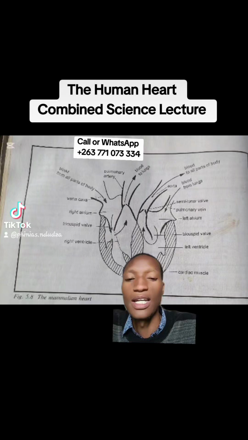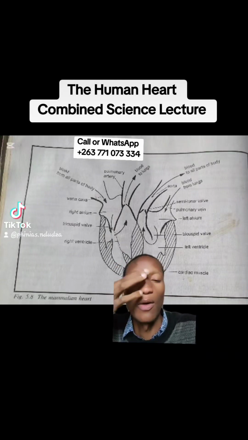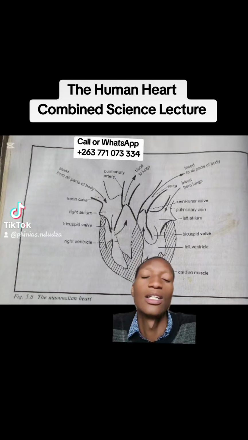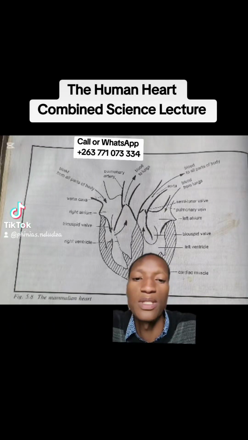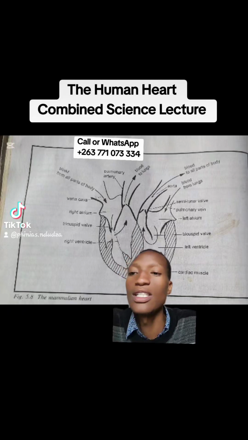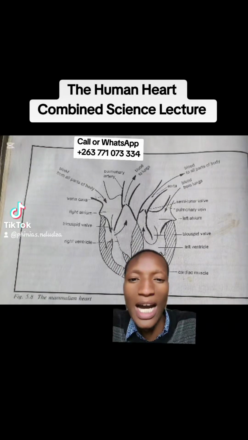So the major elements to know is about what are substances transported by the heart. For instance, we have oxygen, carbon dioxide, and dissolved food as substances transported by the heart. So when dealing with the human heart or the human circulatory system, you have to know what we call top chambers and their function. In the human heart, we have top chambers. For instance, top chambers are called atriums.